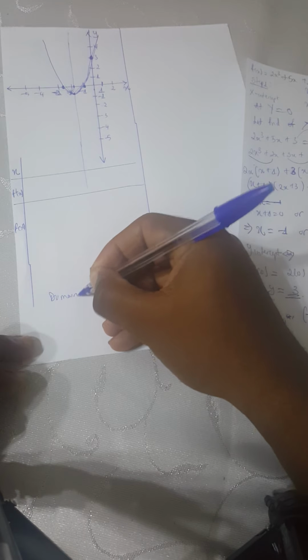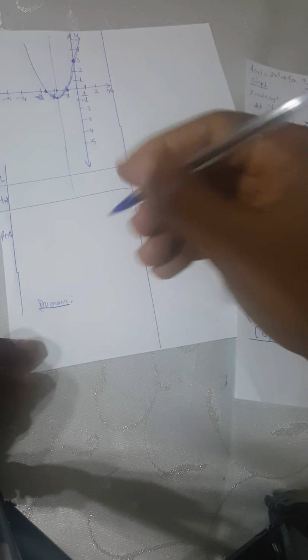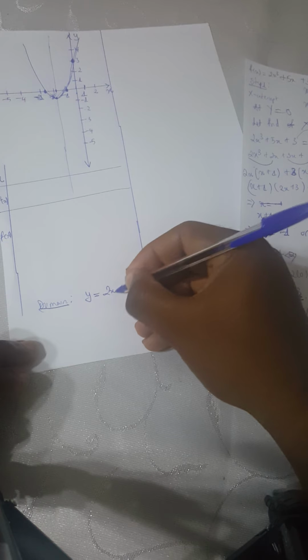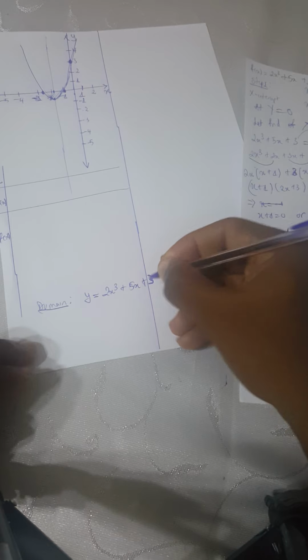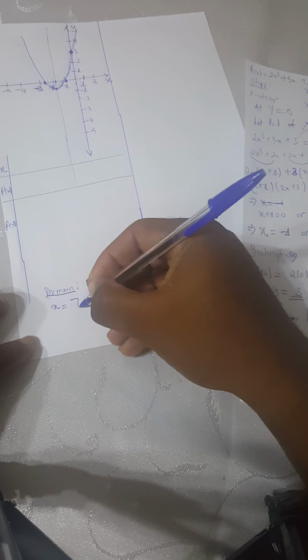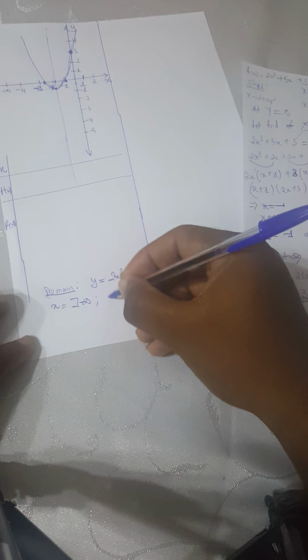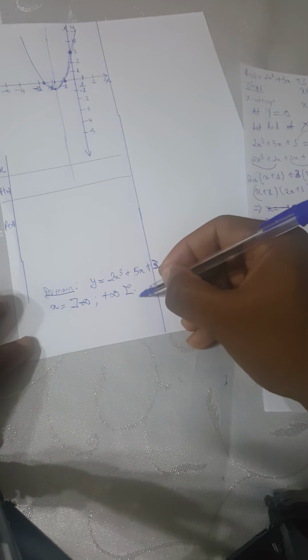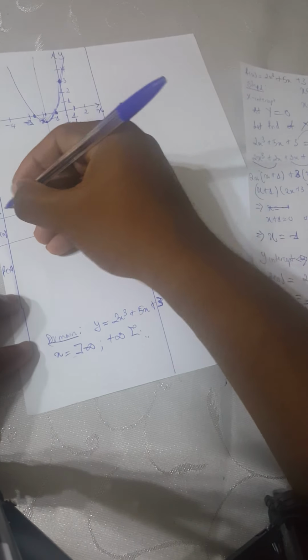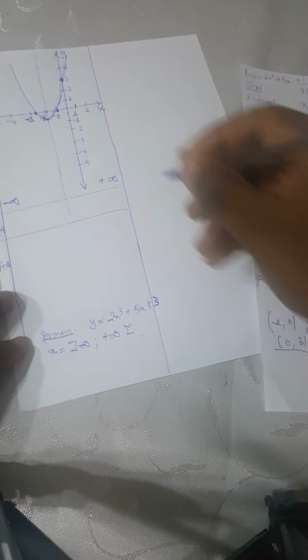Now, you have to ask yourself the first question: what is the domain of x? We know that you have the equation y equals 2x cubed plus 5x plus 3. In this equation, there is no place where x does not exist, so everywhere it's going to exist. So the domain of x here will be from negative infinity up to positive infinity. You can write already on your graph that the domain of x is from negative infinity to positive infinity.